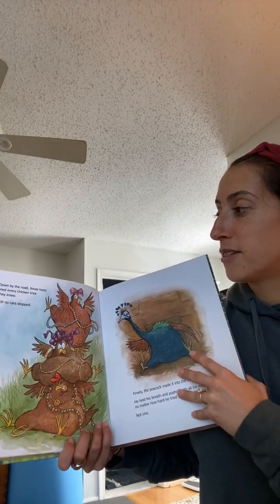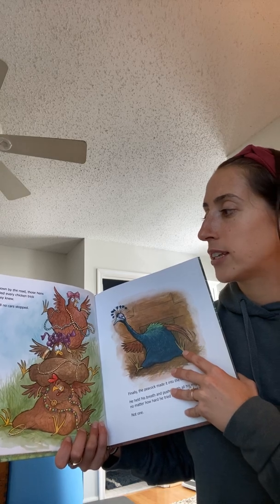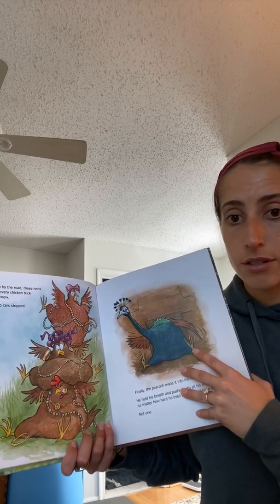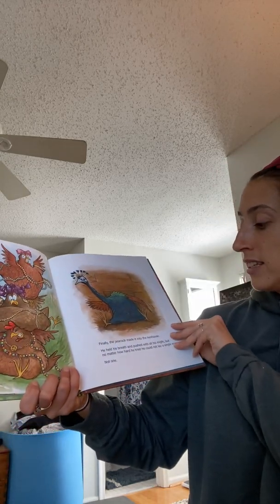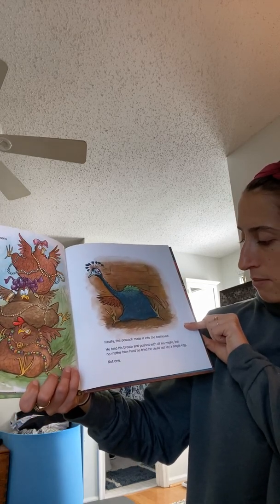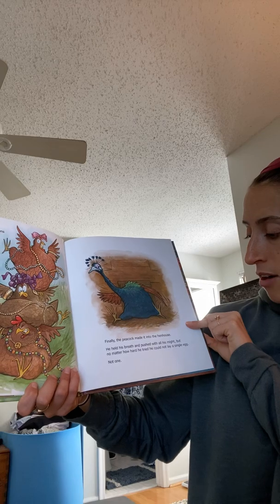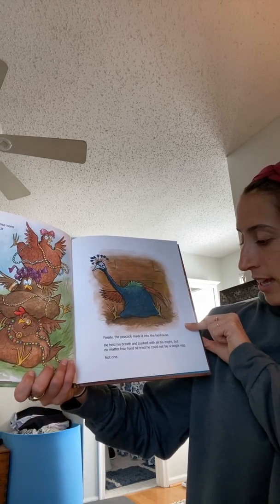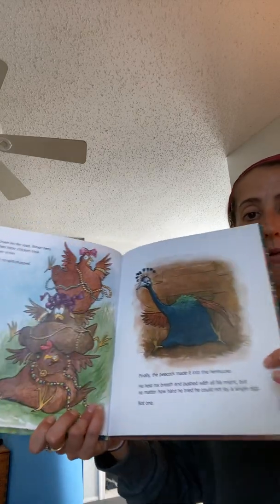Down by the road, those hens tried every chicken trick they knew. Still, no car stopped. Finally, the peacock made it into the hen house. He held his breath and pushed with all his might. But no matter how hard he tried, he could not lay a single egg. Not one.